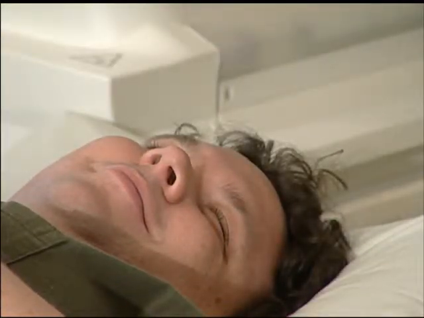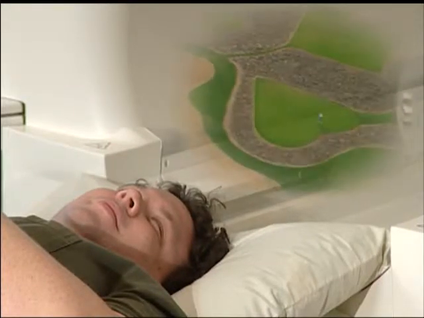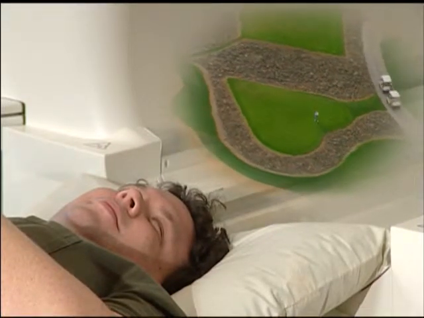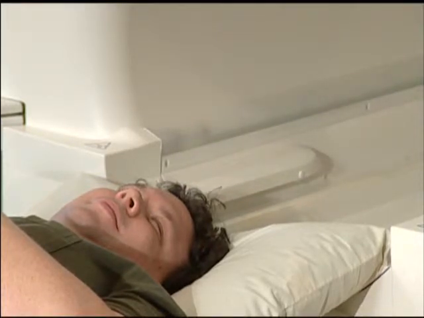Patients often try to nap. Mr. Smith enjoys golfing a lot. Perhaps he's thinking about his favorite course, concentrating on how relaxed he feels when he's playing. Think about something you enjoy doing. It really helps. Once complete, your magnetic resonance images will be processed and sent to your physician, who will discuss the results with you.